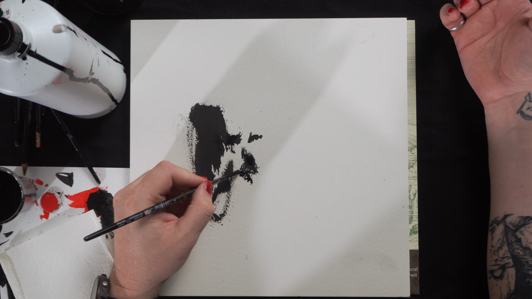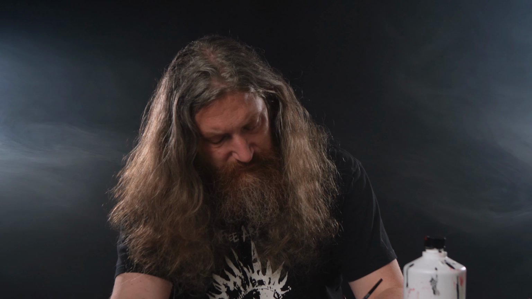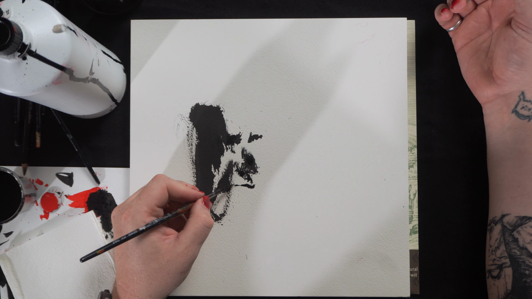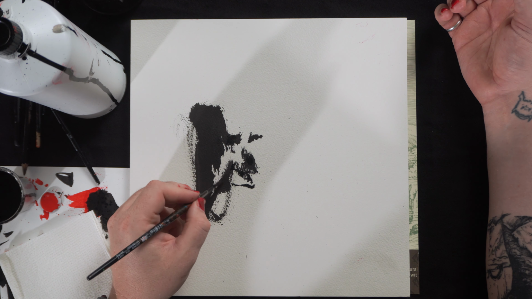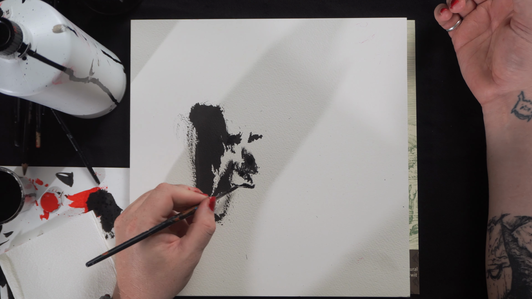I'm working from imagination, and I'm sort of trying to create this image that just appears out of nothing. And the negative space I use as a measurement comes after I put the black down.